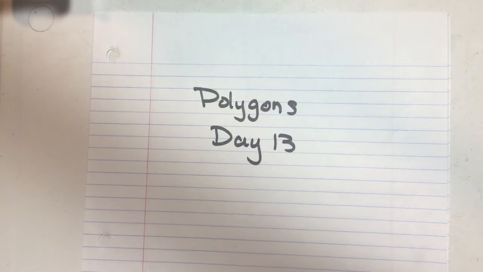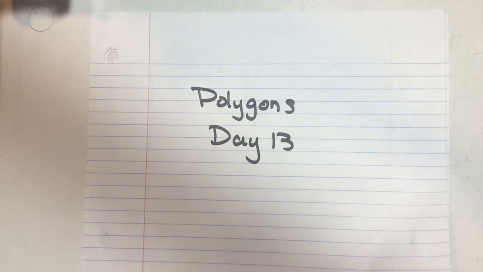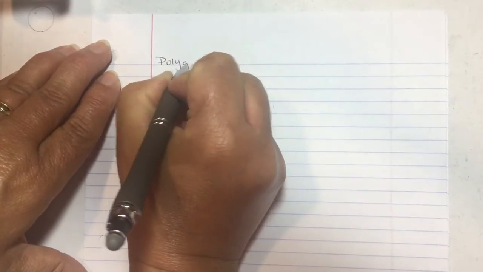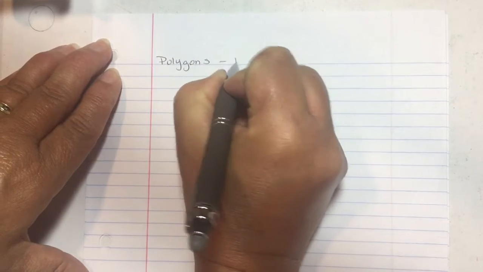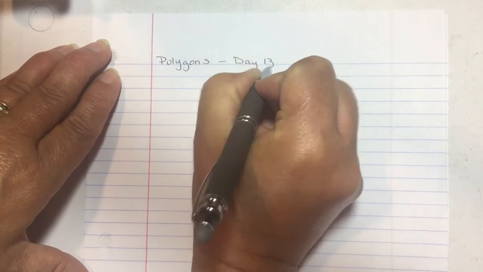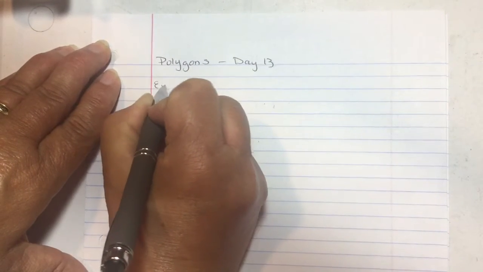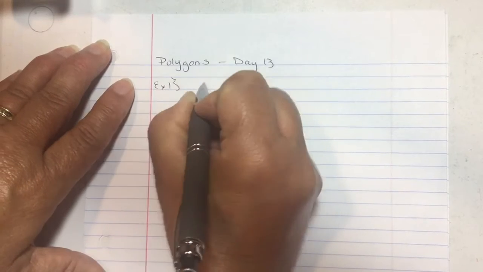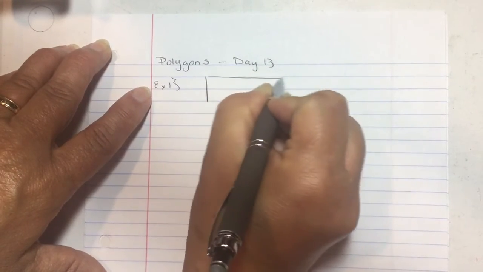Okay, I hope you're finding this week to be pretty easy. As you can see, it's mostly a review. Today, for Polygons Day 13, let's just do a couple of really quick examples. This is going to feel just like what we did yesterday. I think I'm going to start you off with a rectangle this time.